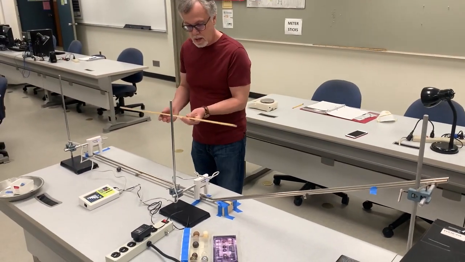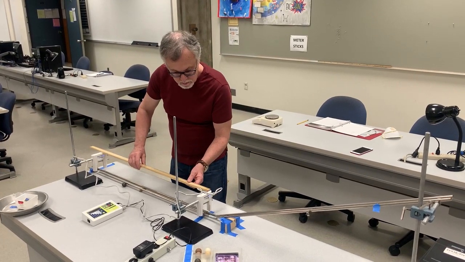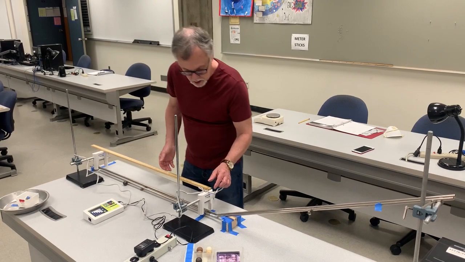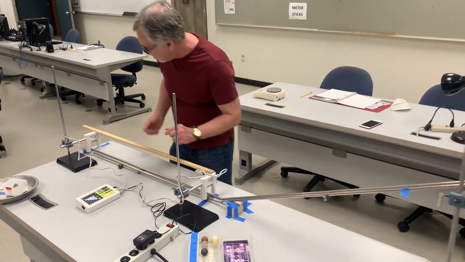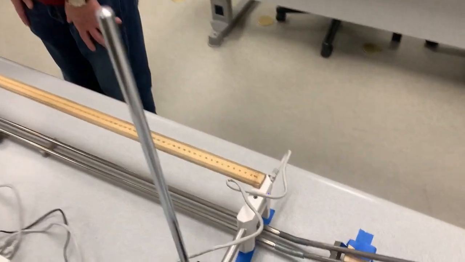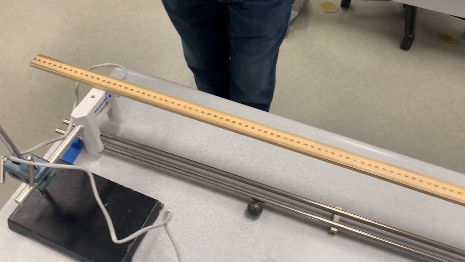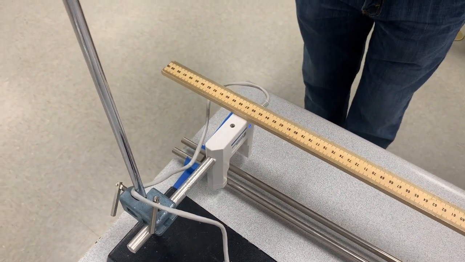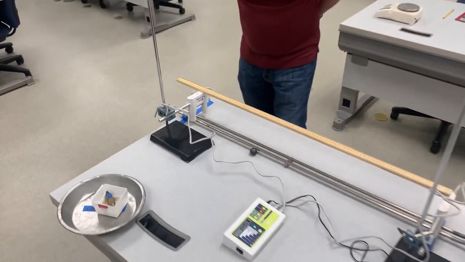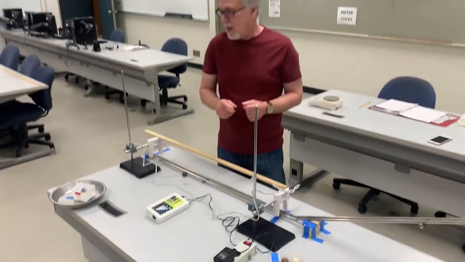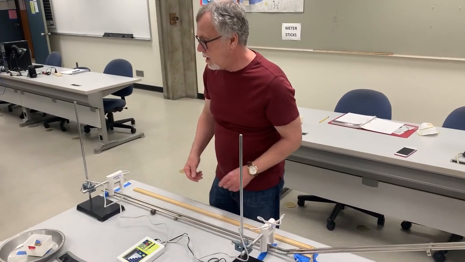And so the next thing I do is I take the ruler and I measure the distance from the center of the timer, which has a mark, out to the center of the second timer. And I get, and we want to have this in terms of meters, 0.872 is that distance between the tracks. And there's one last thing we have to measure, and that is the height above the table.